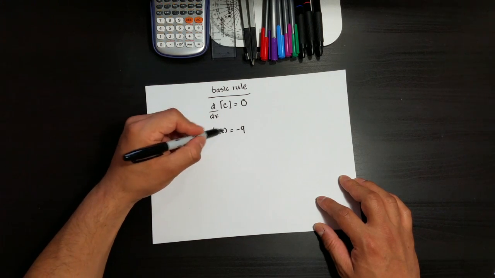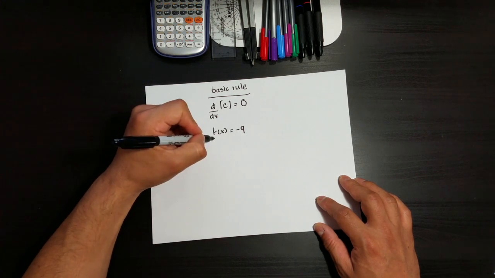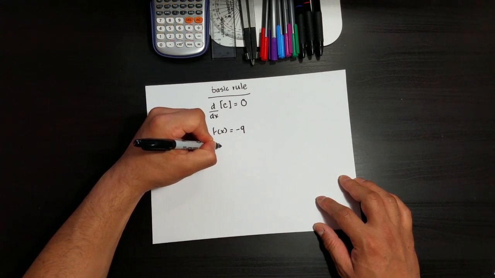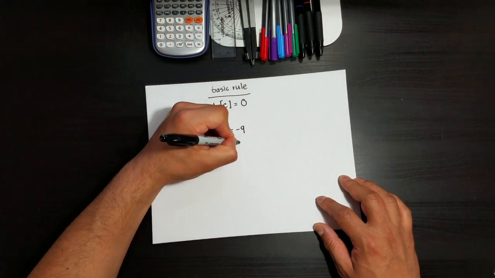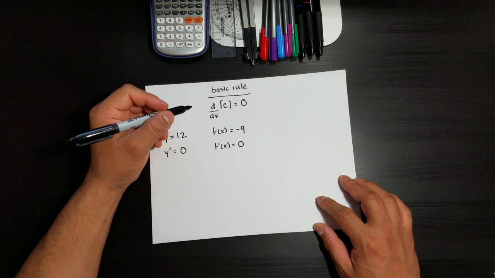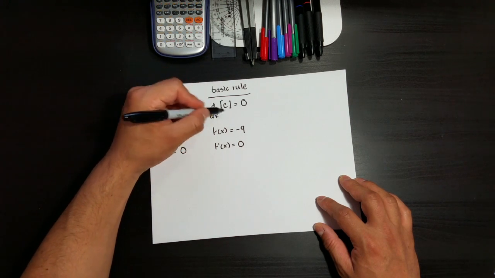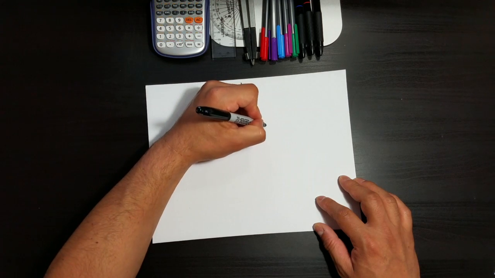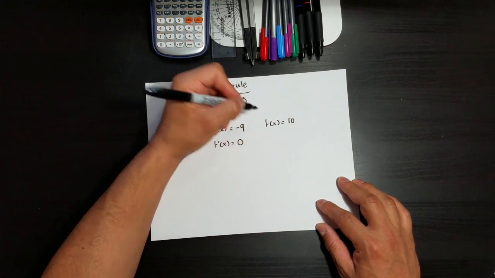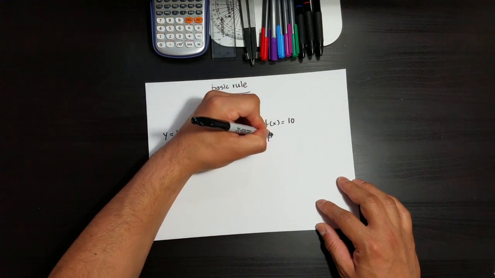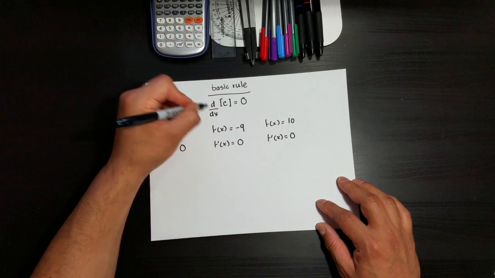Okay, if you're asked to get the derivative of f of x equals -9, it's basically the same thing. You just rewrite the function using the derivative sign equals 0. And that's literally all that this rule means. So you could use any number. If you're asked to get the derivative of f of x equals 10, all you have to do is this. This is what this rule means.